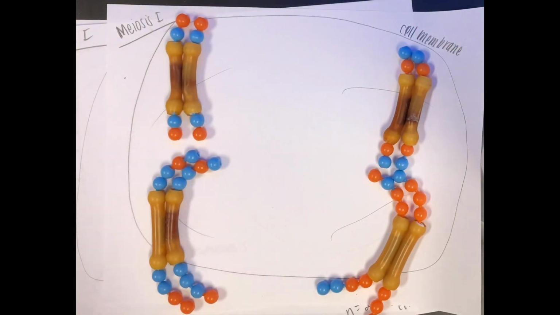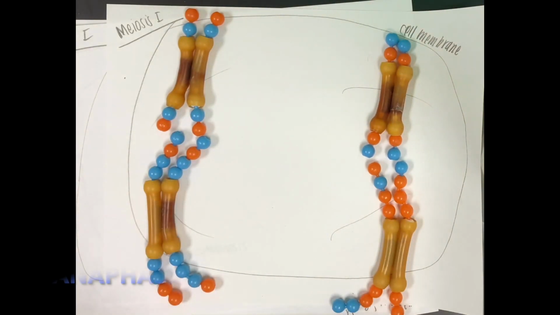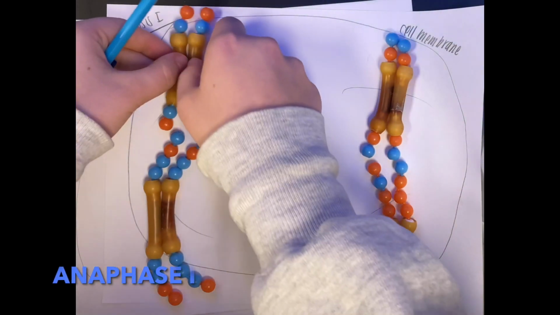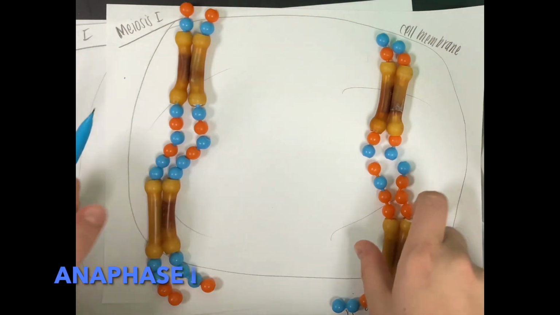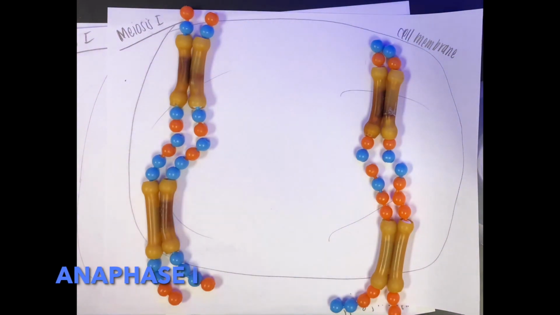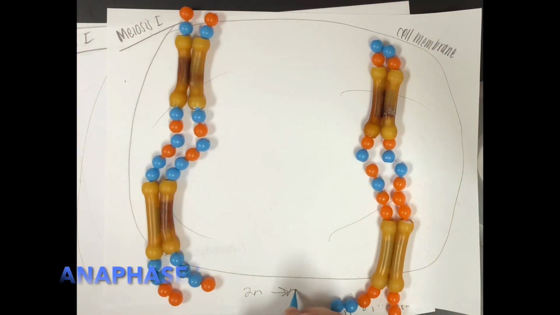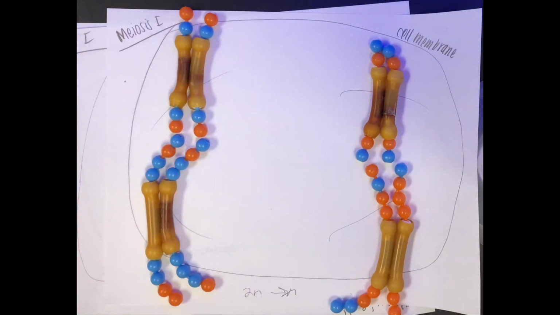Okay, so next up we have anaphase 1, in which the bivalents separate, but the sister chromatids don't separate, but they move to the side of the cell opposite. And then also, because the homologous pair splits, the chromosome number goes from 2n to n, but there's still 2 chromatids on each chromosome.